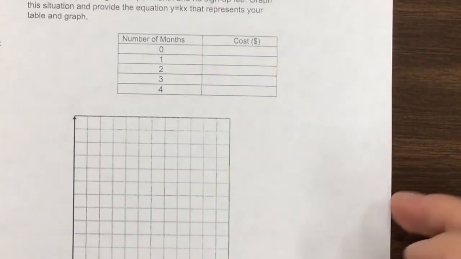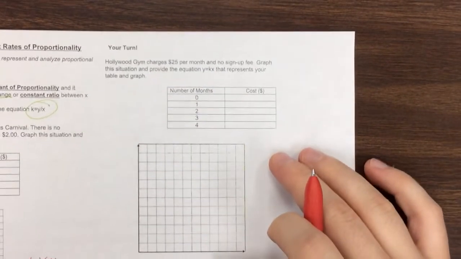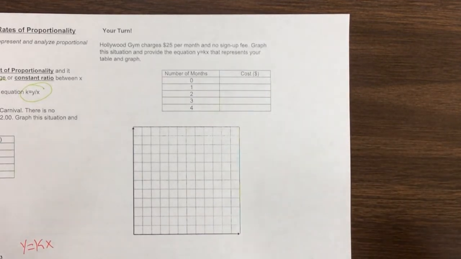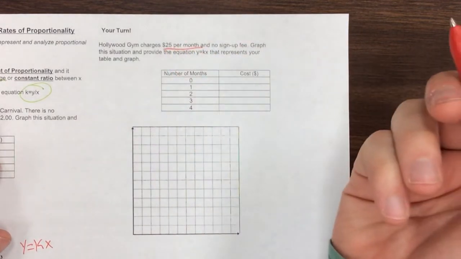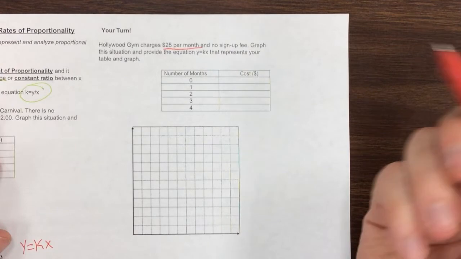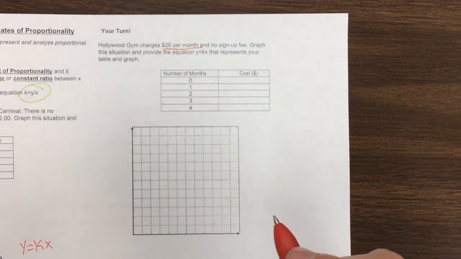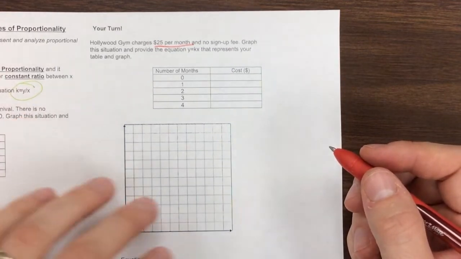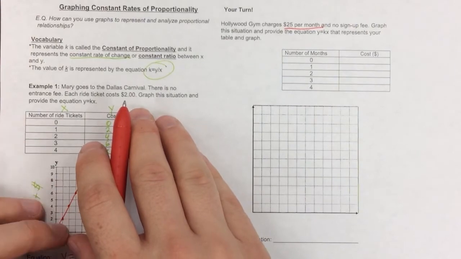All right, so you're pretty much going to do the exact same thing with this one that's called your turn. So why don't you do this real quick, and then you can show us in class. But let's underline some keywords here. It's $25 per month. That already tells us that that's our constant proportionality, okay? If it says per, remember constant proportionality is the same as unit rate. Per tells us that's our unit rate, so that's going to be our constant proportionality. And no sign-up fee. So this is a decent little gym with no sign-up fee. Although this Dallas Carnival is definitely not $0 to enter.